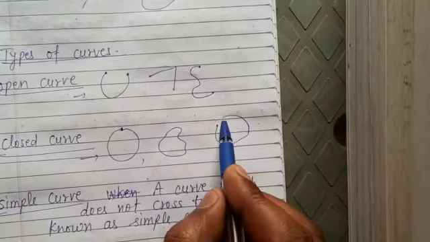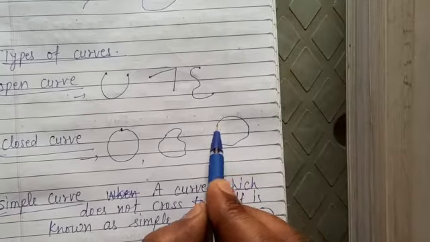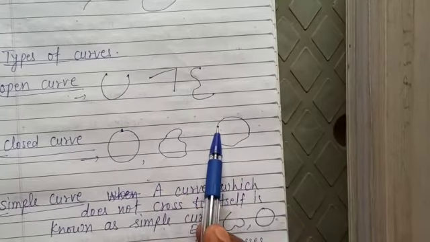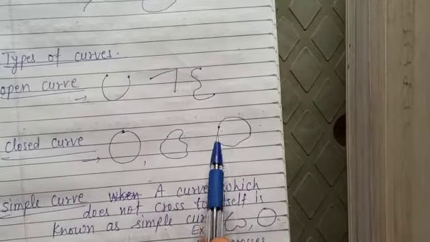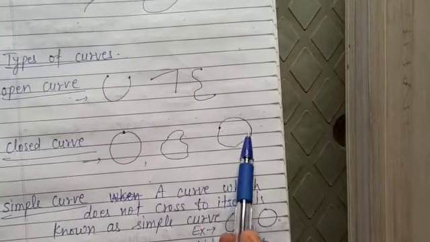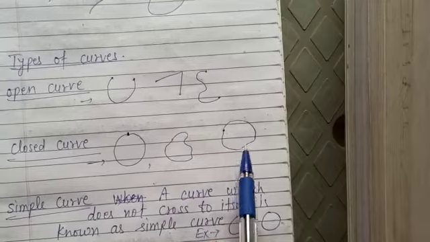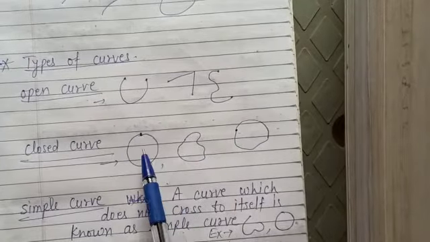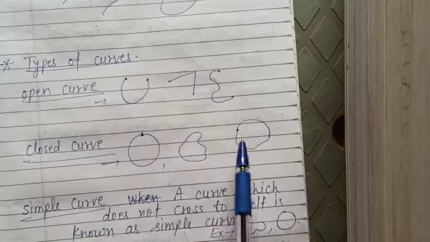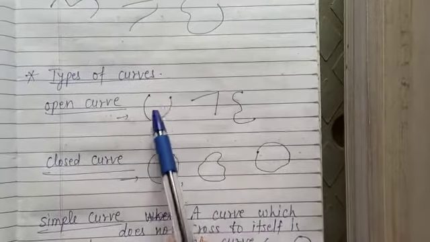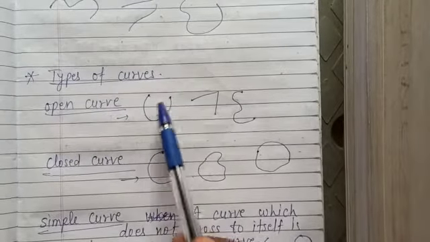Suppose this is the curve, and at the same point I have finished the curve. It means starting and ending points are same. So this type of curve will be called a closed curve, where the starting and ending points are same. Very simple. You can classify a curve easily. If it is closed, then it will be called a closed curve, and if it is open, this will be called an open curve.